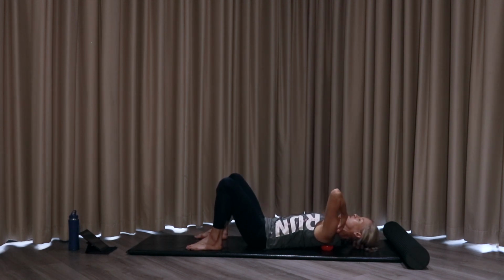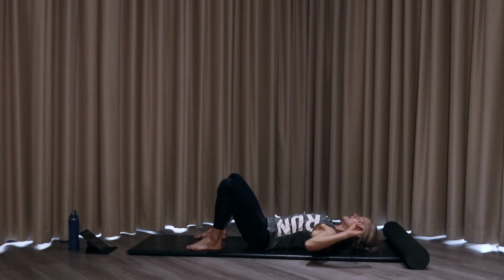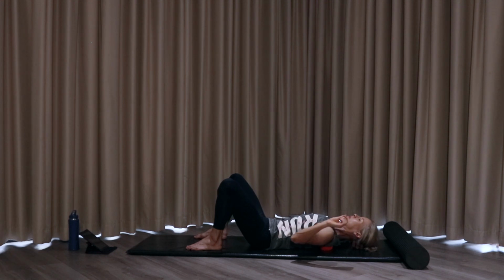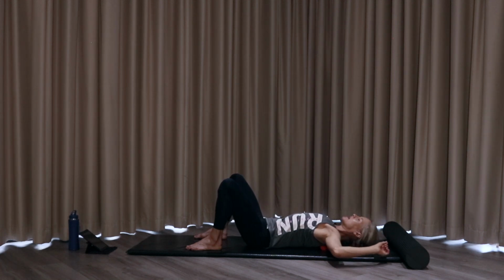That elbow is going to stay bent, and we're going to breathe in again, opening up and then exhaling. Circle the elbow down. Just loosening up the shoulder. Breathe in. Eccentric contraction. Exhale to your concentric contraction. Breathe in. Open yourself up and exhale.